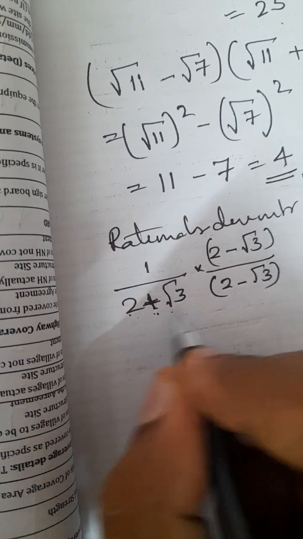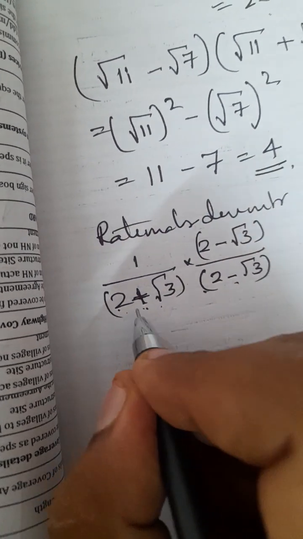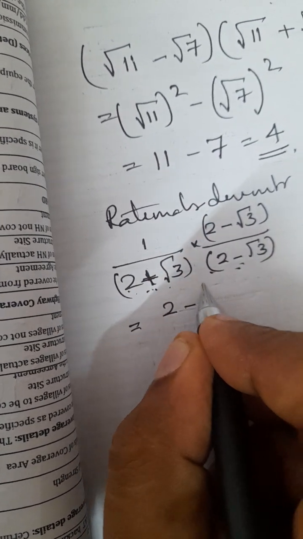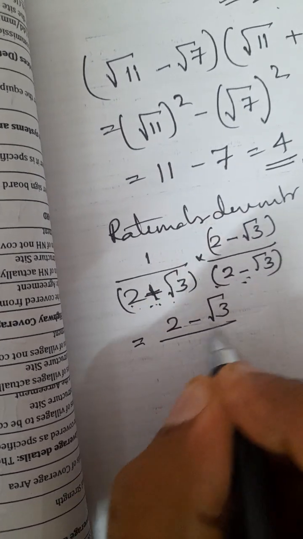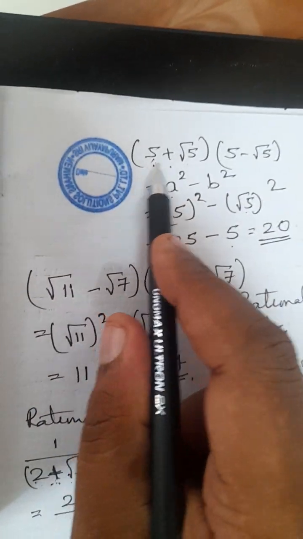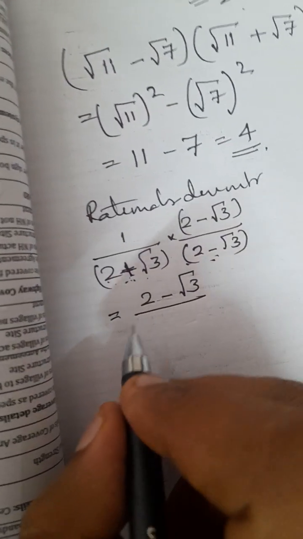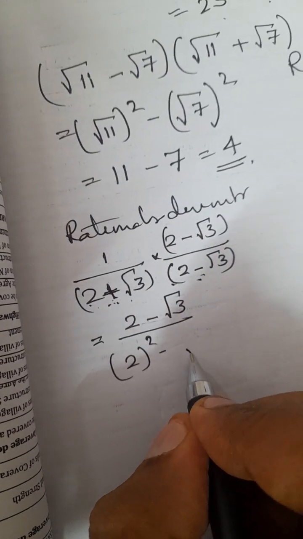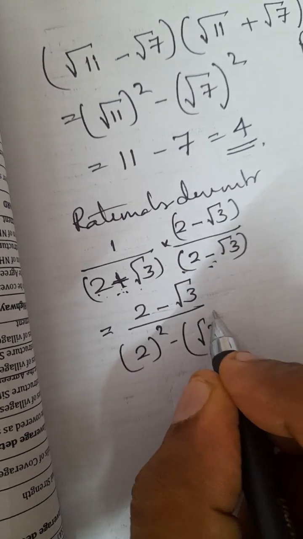So I have a plus b, a minus b, which I remember. The numerator is 2 minus root 3. The denominator is a plus b, a minus b, so it is a square minus b square. This becomes 2 square minus root 3 whole square.